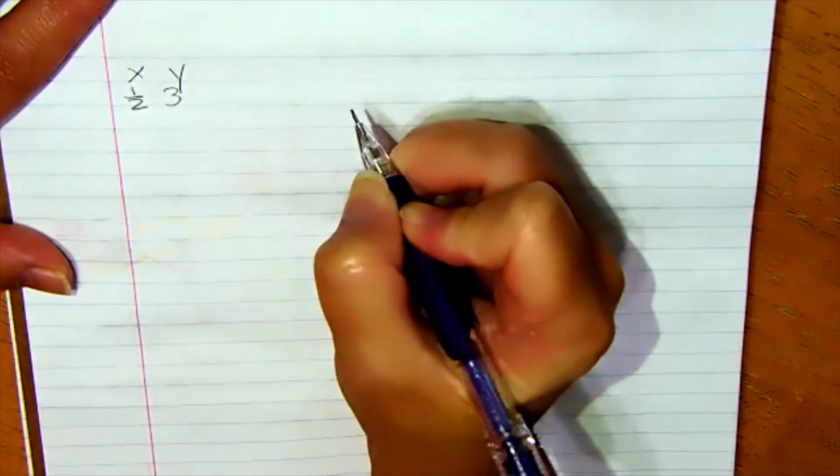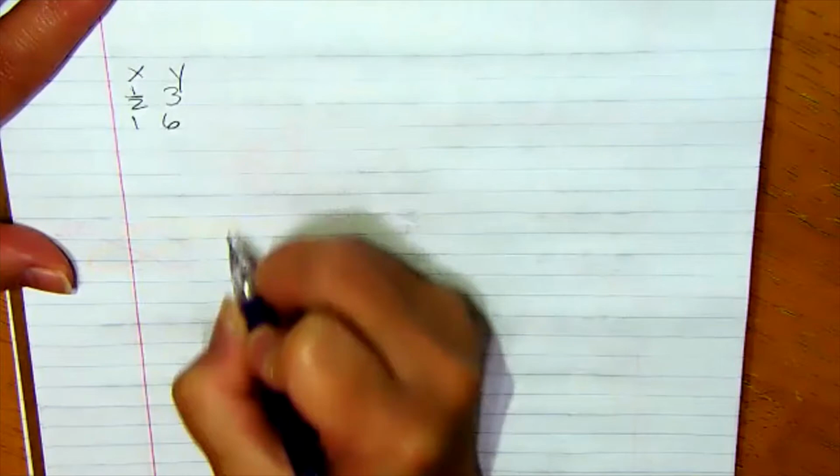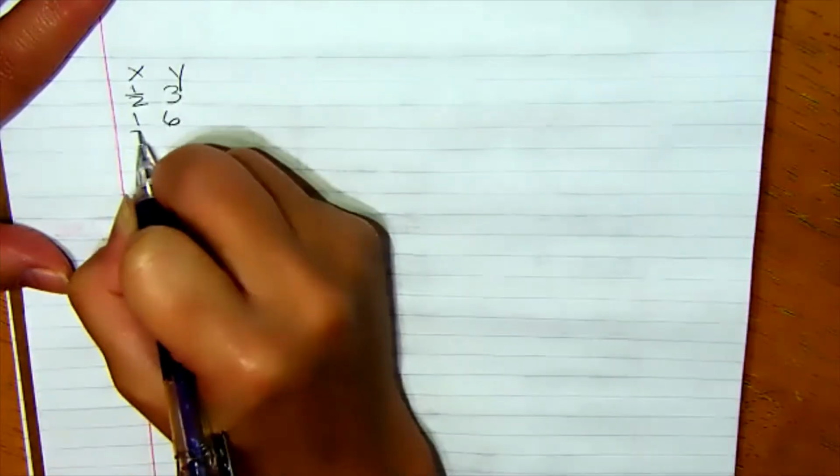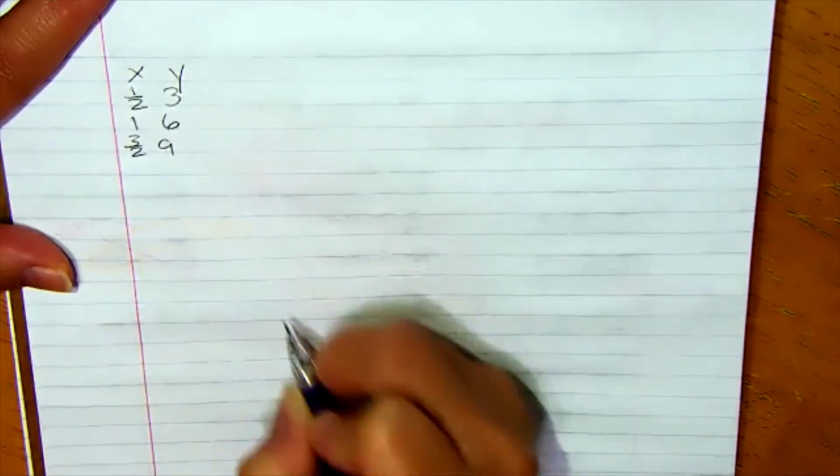Now, the book gives us a table that looks like this. X, Y. 1/2 to 3. 1 to 6. 3/2 to 9. And 2 to 12.